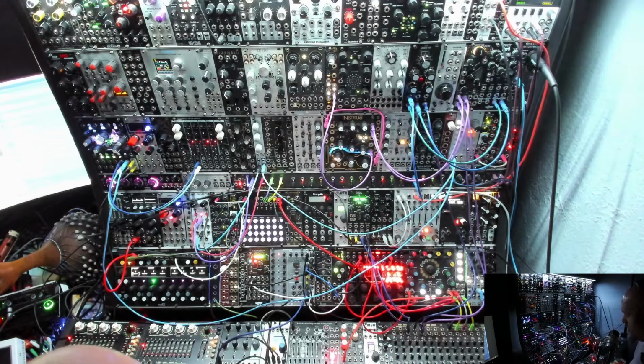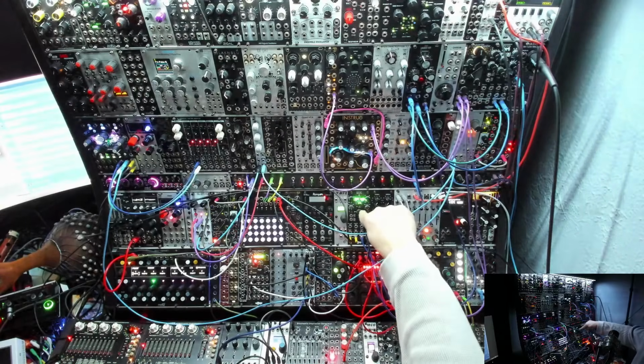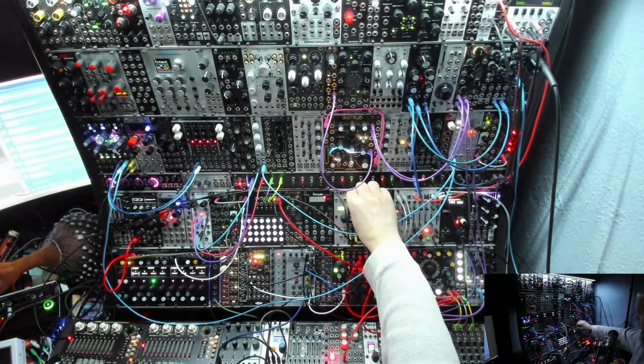Jojo's crabby. Just ignore him. Chat what you will. Now, it's also going through the Versio. So we turn that up. And this is a shimmer mode.